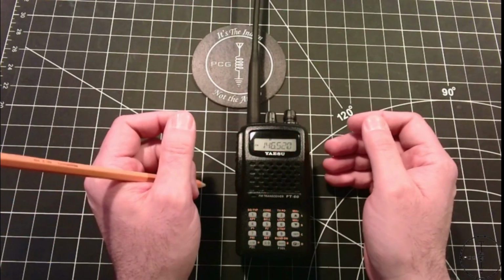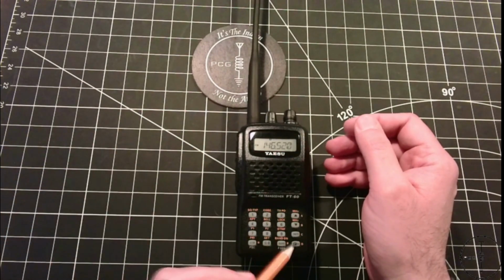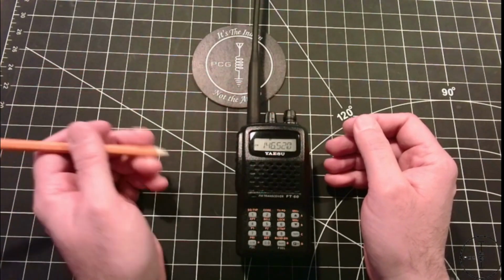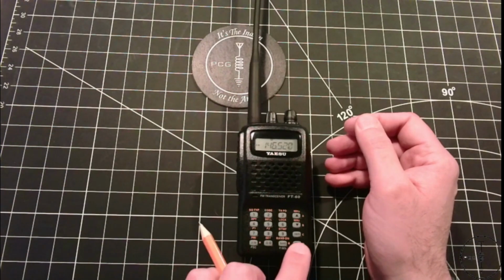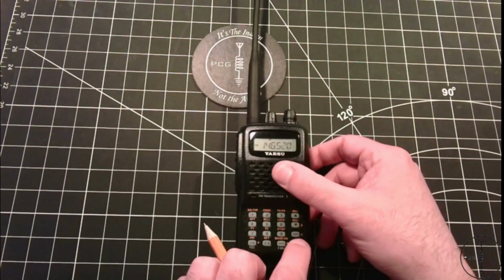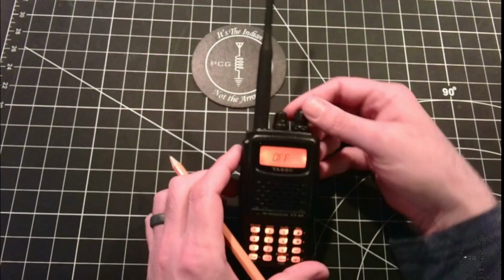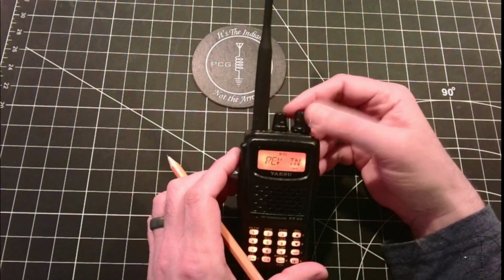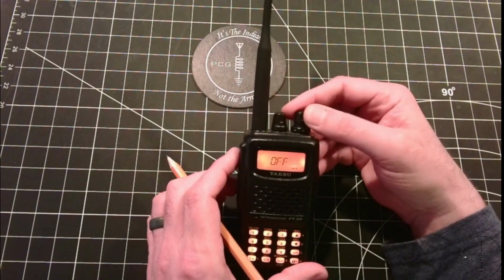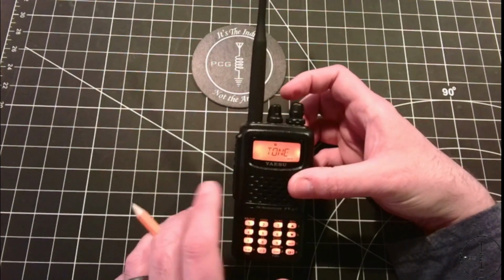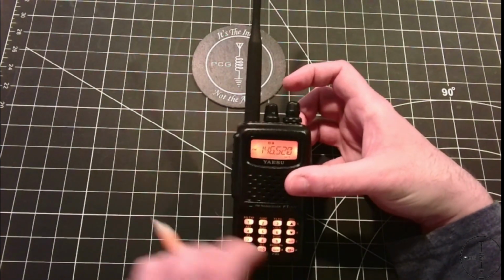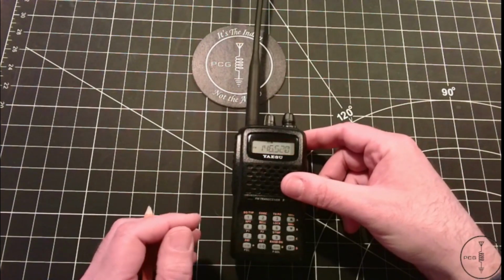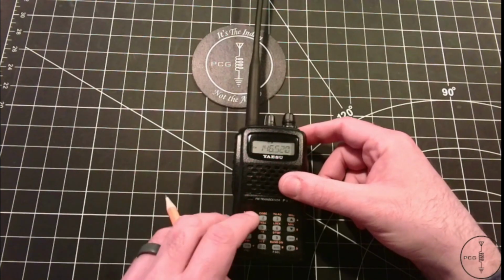Next I need to set the tone mode by pressing the FW key and then the number 1 key, and then I'll rotate the dial until I get to tone on the display, and then press the FW key again to save it. So FW and 1. Currently it's off, and you can see if I turn the knob it goes to tone, tone squelch, and there's some other options like DCS. For the purposes of this demo I want tone, so I'll press FW again. And now I'll enter my repeater frequency, which is 147.150.